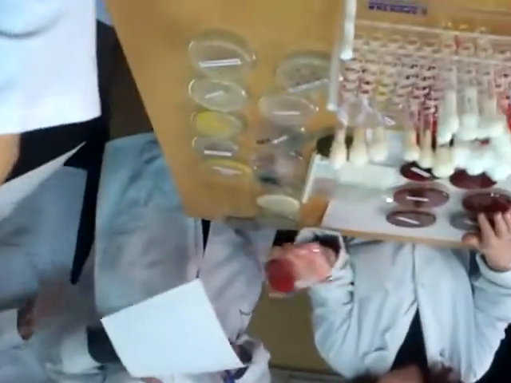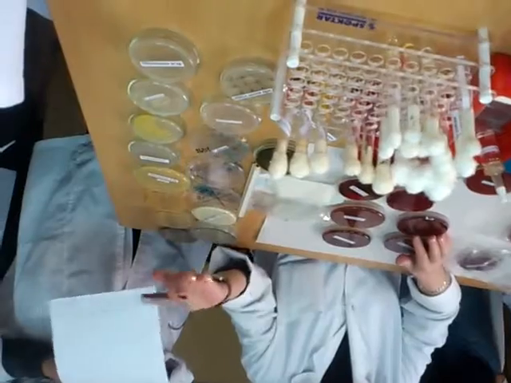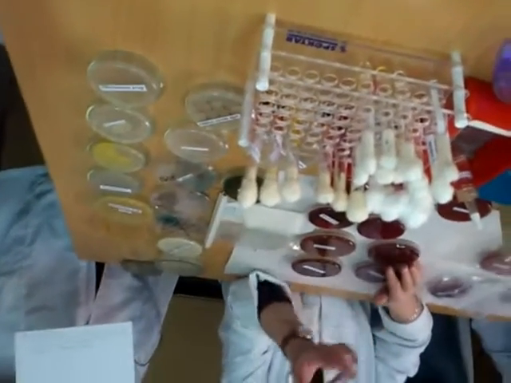The beta hemolysis on blood agar. So we make cultures with Staphylococci aureus on blood agar. The colonies are creamy colonies. You have written that.